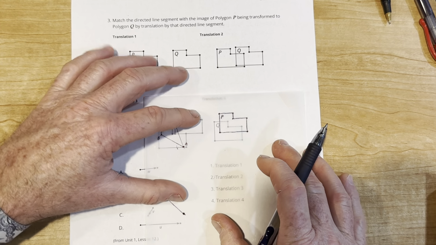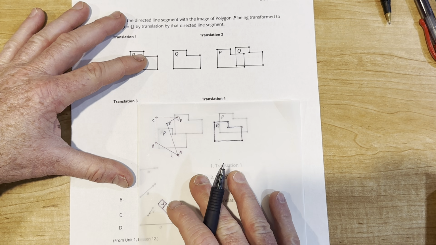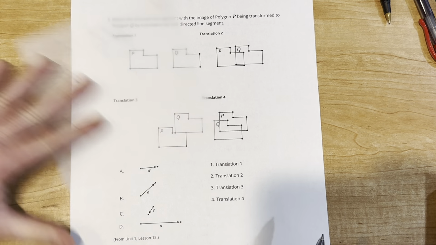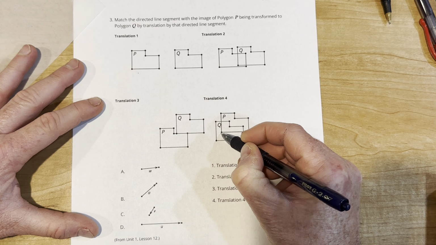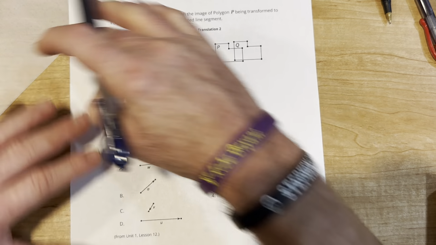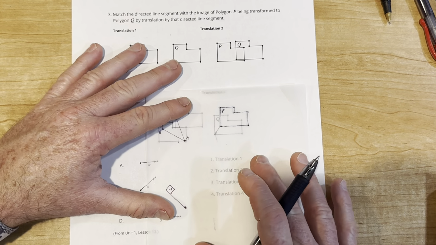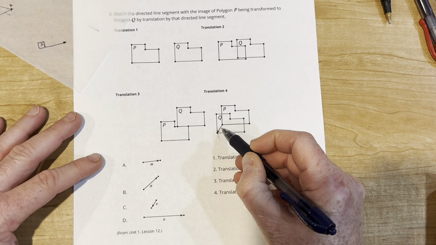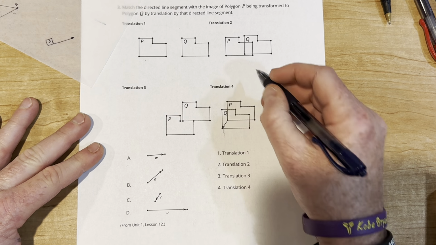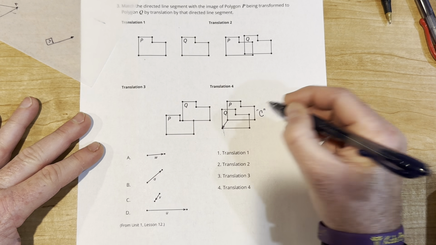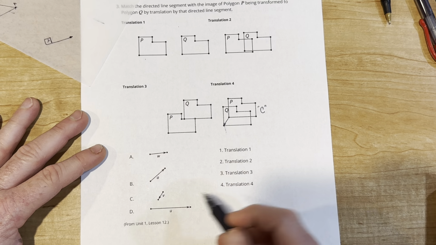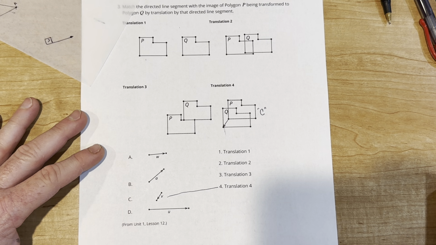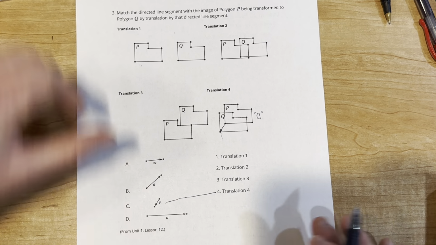Okay, so we got to go from P to Q. So what was that move? Well, this point went to this point. So the translation is by this directed line segment right here, which is that one. So this one is C. Or if you want to go like this, translation 4 is C. So get the other 3 and you're done.